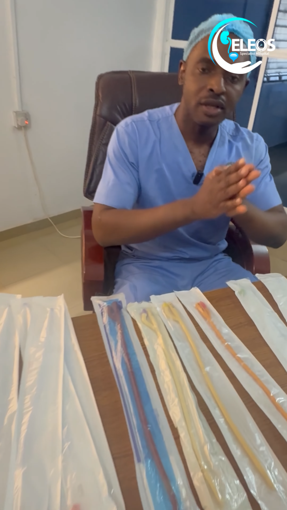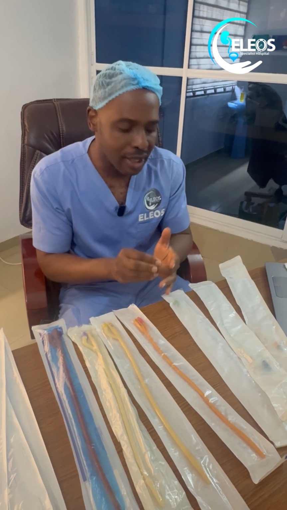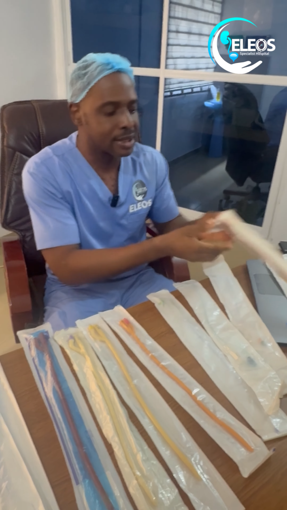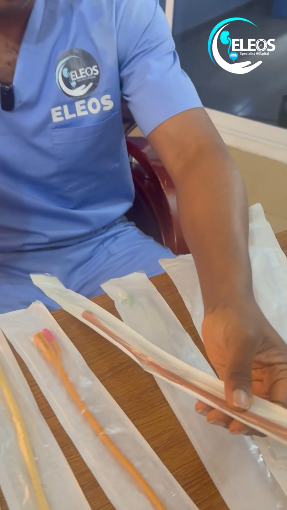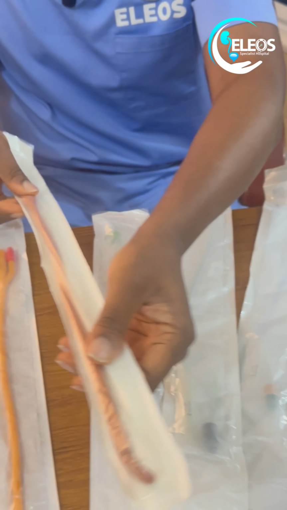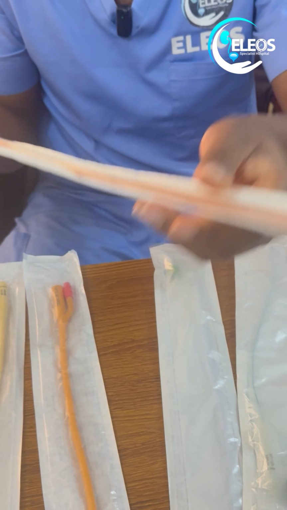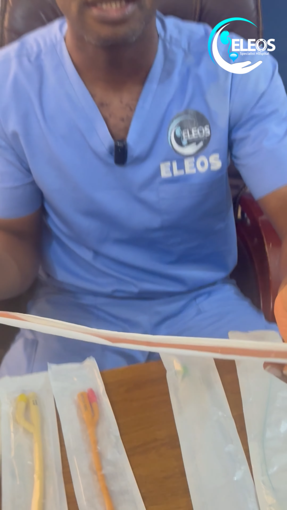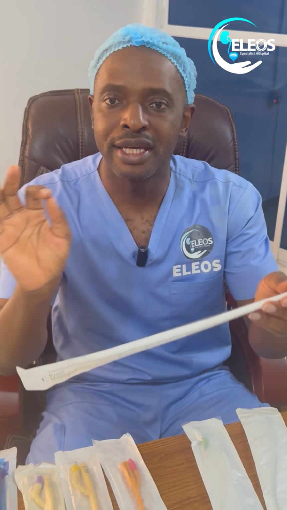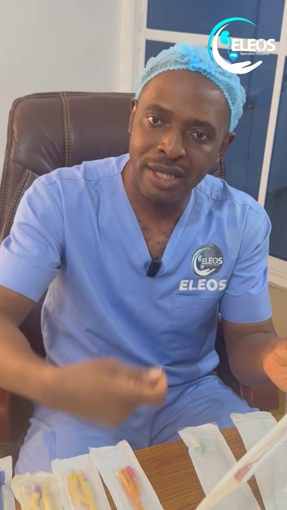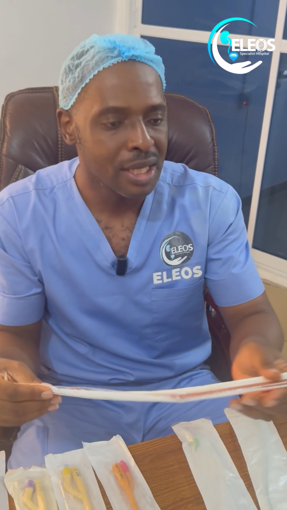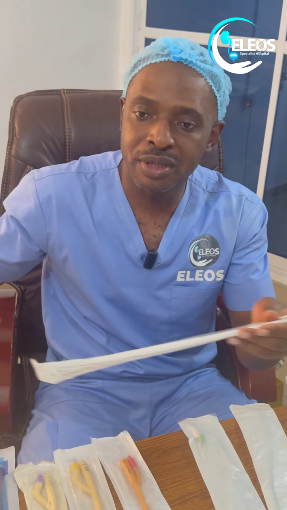Now, in terms of another classification, we have one-way or one-channel catheters, two-way catheters, and three-way catheters. This is a one-way catheter, just one channel, a curved tip catheter. These one-way catheters are usually used for patients that are on intermittent catheterization. They put the catheter in, urine flows out, they remove it, and then they put it somewhere in their pocket and reuse it.